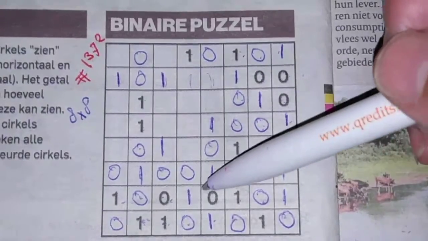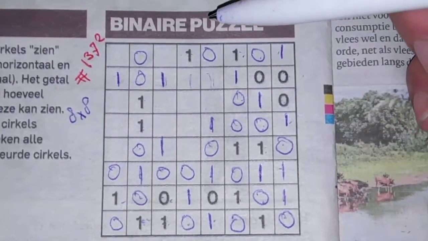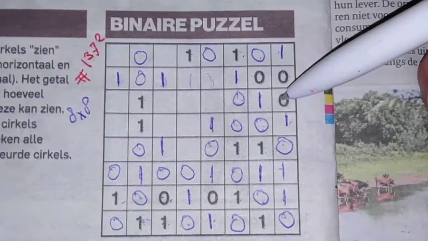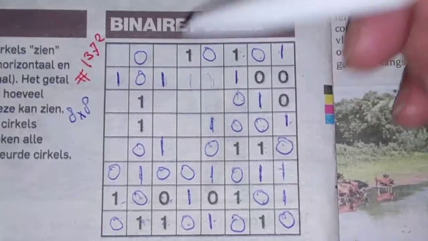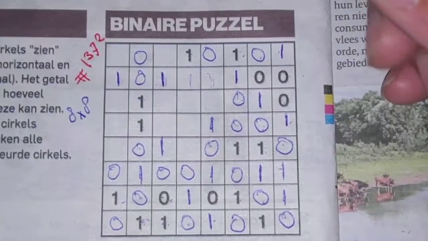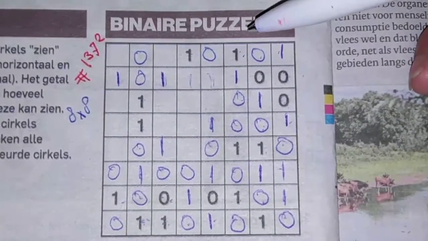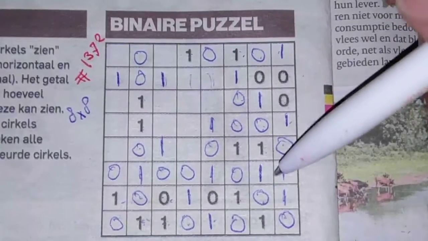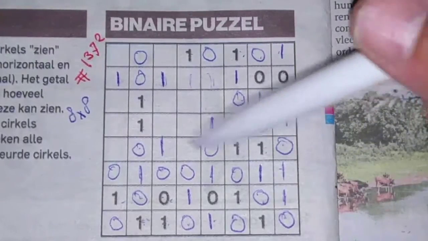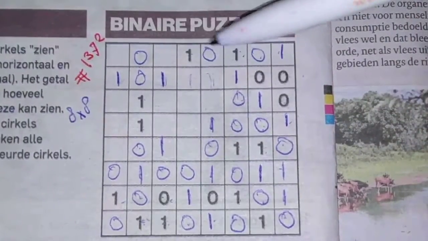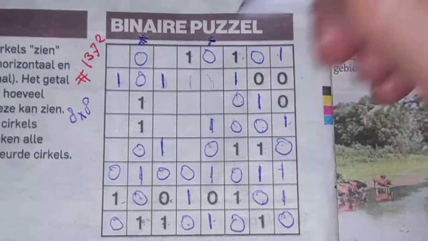Alright, so now we have 1, 2, 3, yes, and 1, 2, 3, 1, 2, 3. Alright. 1, 2. Where's the opening? The opening, I think I need to compare. I'm looking. 101. Yes, this column and that column.